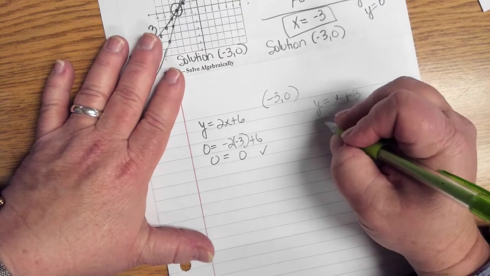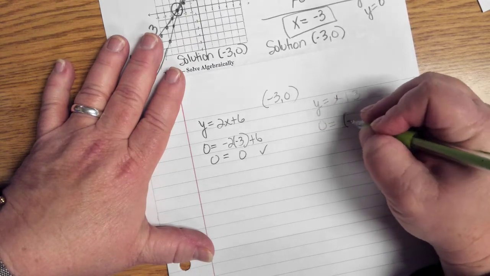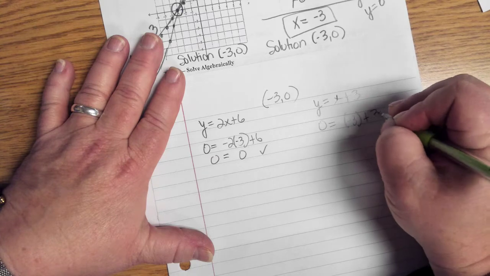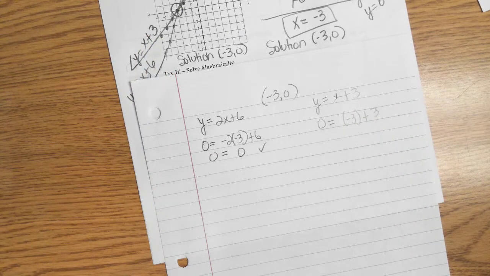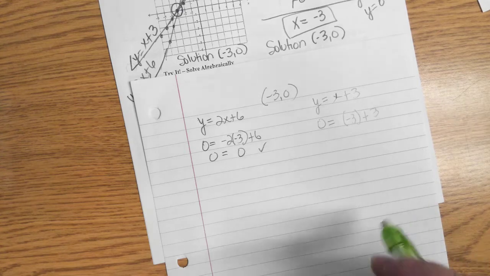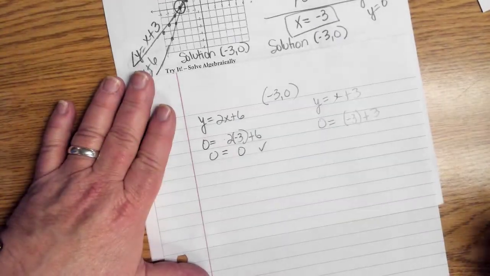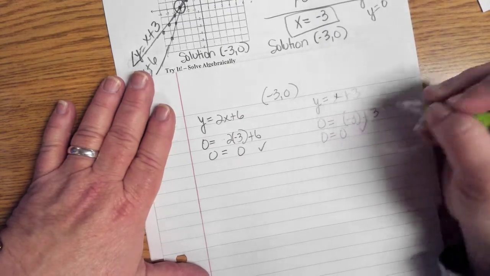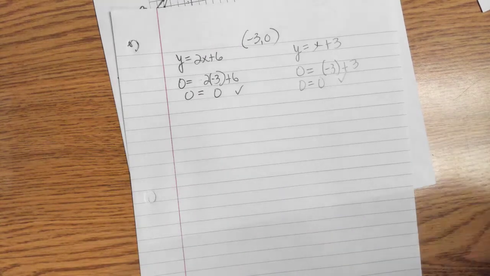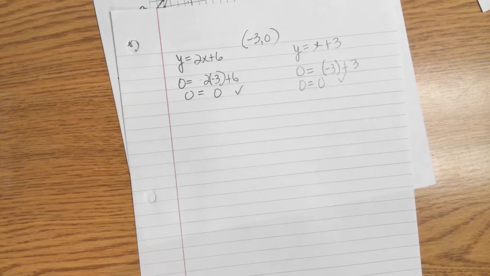Okay, here, let's see, 0 is equal to negative 3 plus 3. 2 times negative 3 equals negative 6. You actually put a negative on the 2. Oh, I put a negative on the 2. I'm so sorry. All right, so negative 3 plus 3 and 0 is equal to 0. So therefore, it works for both equations. Therefore, it is the solution to this set.